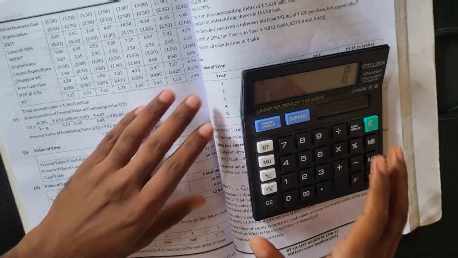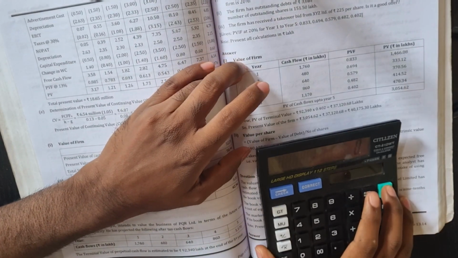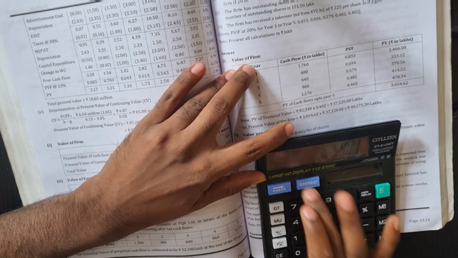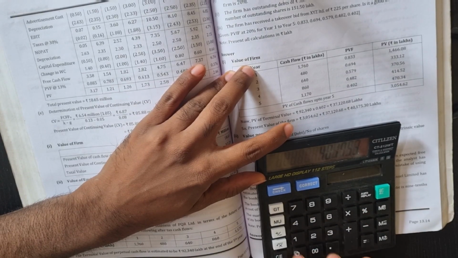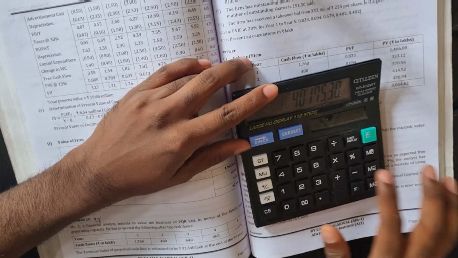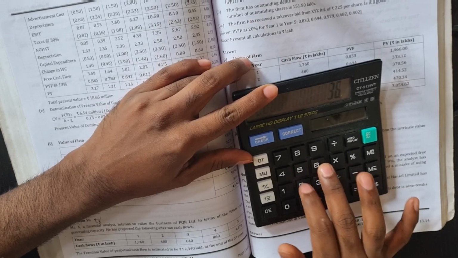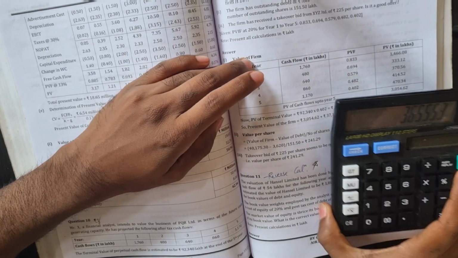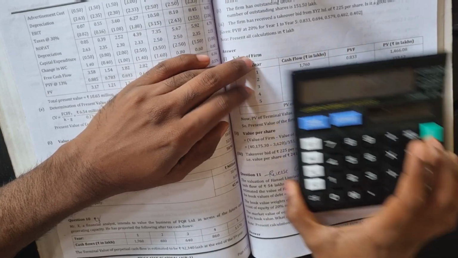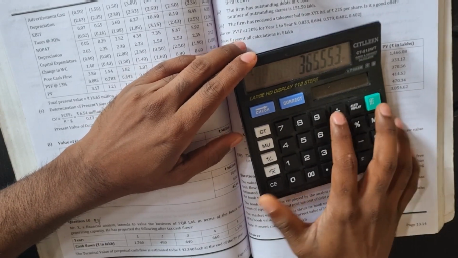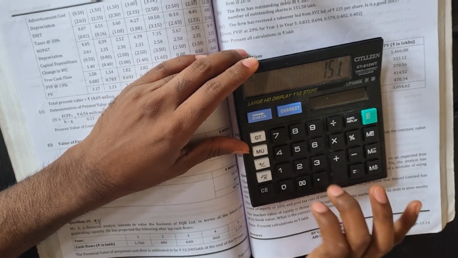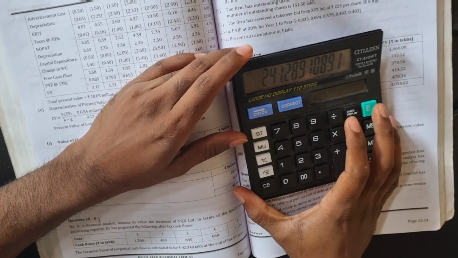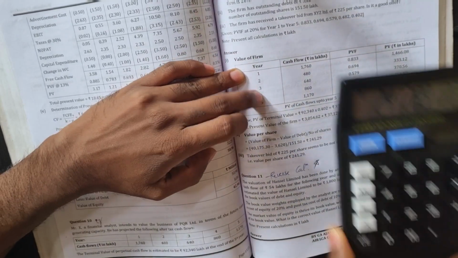The value of the firm we got is 40,175.30, right? So minus, I'm doing 3620. So 36,555 should be my equity value, divided by 151.5. So I'll get 241.29. So this is the value per share.